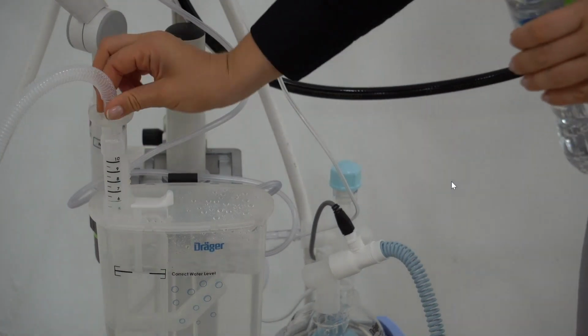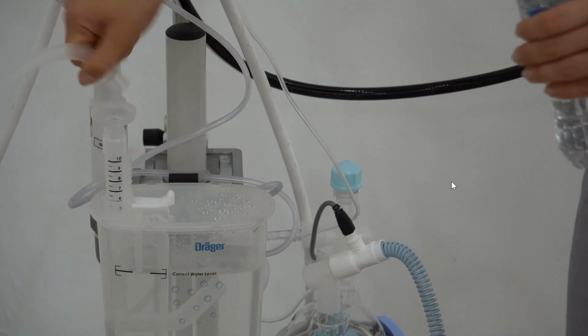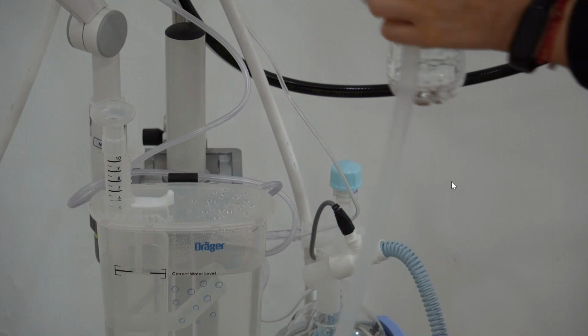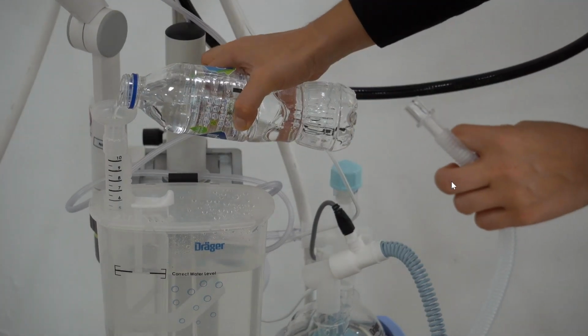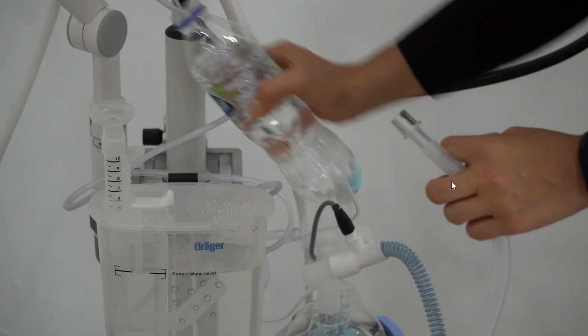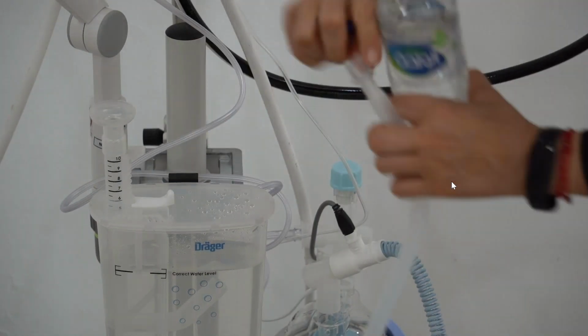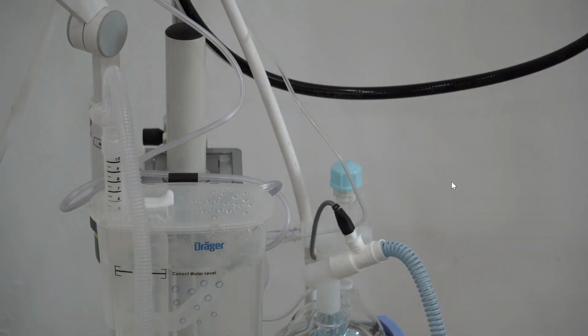So what you do, you just remove the expiratory limb and you add the water through the top tube. Yeah, so it's quite simple. I don't add too much, because then we would exceed the desired limit, but it's actually quite simple to add the water.